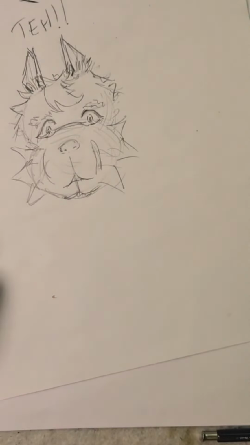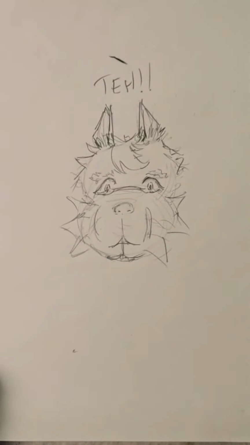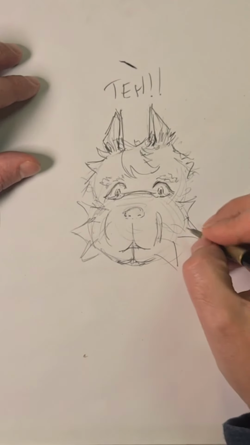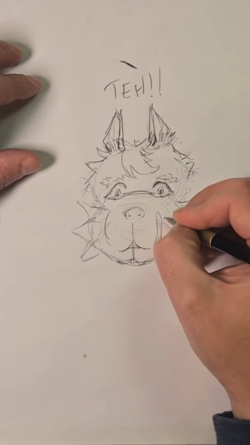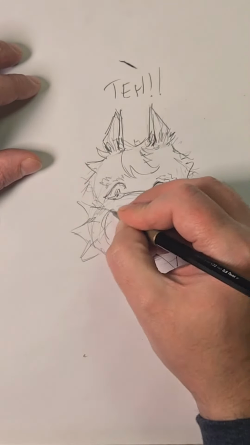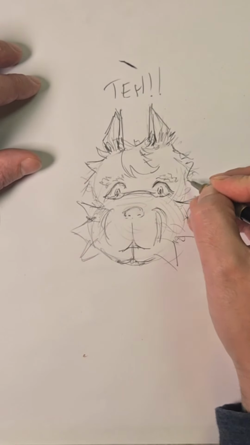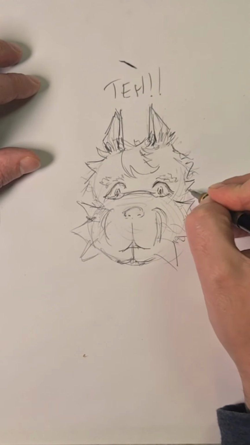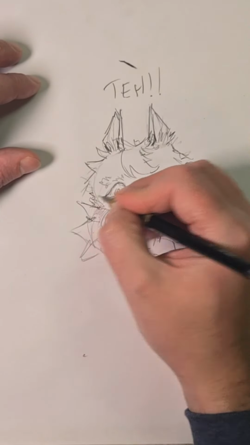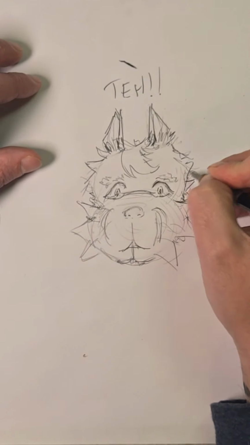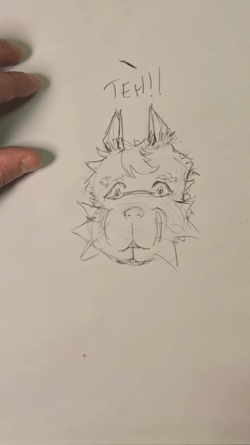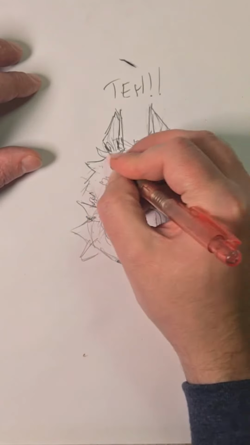All right, we're going back. All right, we're going to erase some of the guidelines and figure out a little bit of this. There's some parts that aren't quite connected yet that I'm just connecting with scribble, which is fine.